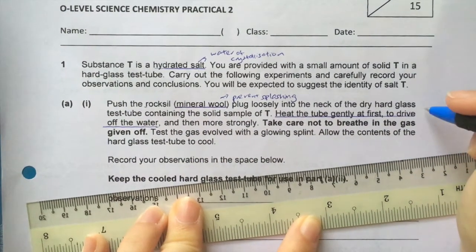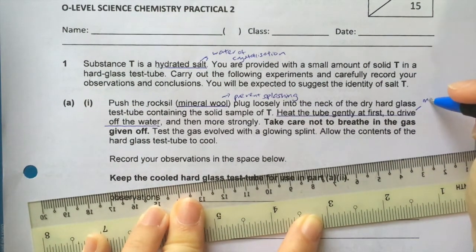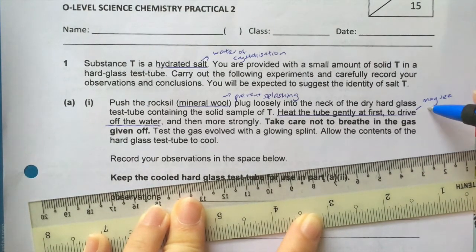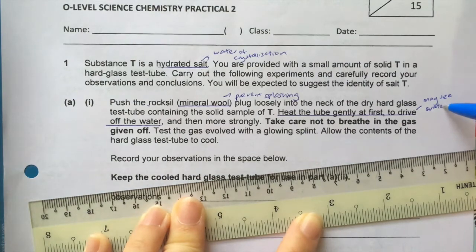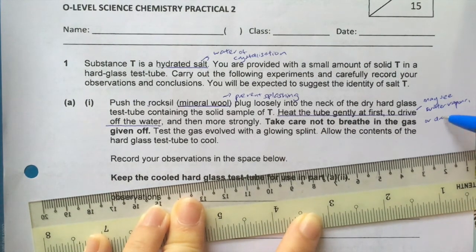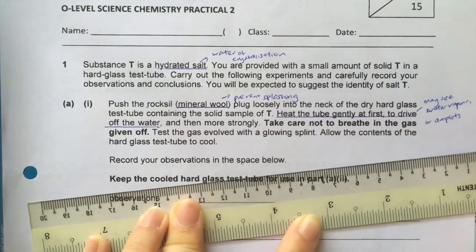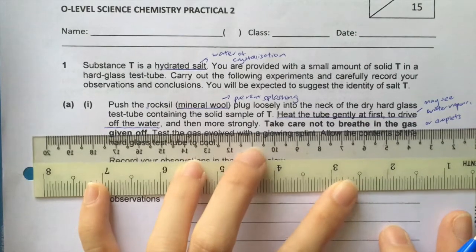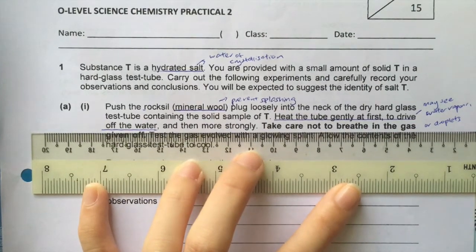So, because substance T has water of crystallization, here you may see some water vapor, or if the water vapor touches the cool test tube and condenses, you may see some water droplets. And then they ask you to heat more strongly.